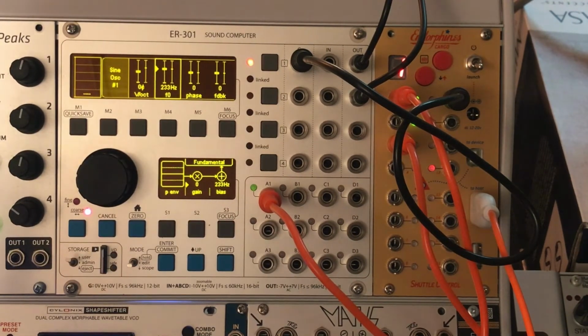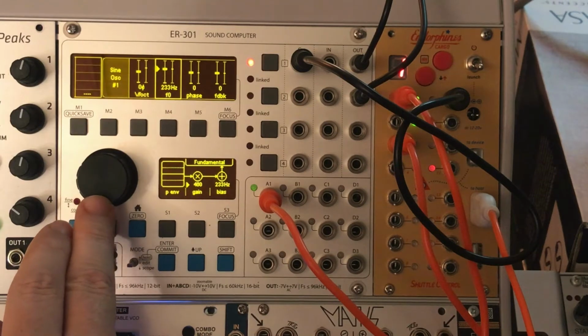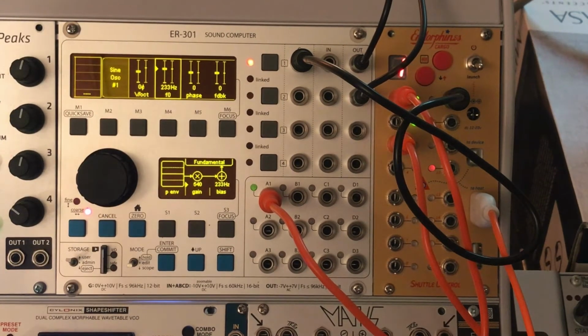As far as the gain on this, the value that I jotted down that worked pretty well for me before was 540. So let's just have a listen to that. All right, I think that's doing what we want.